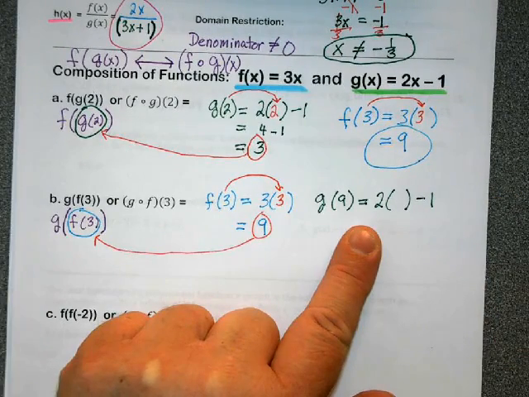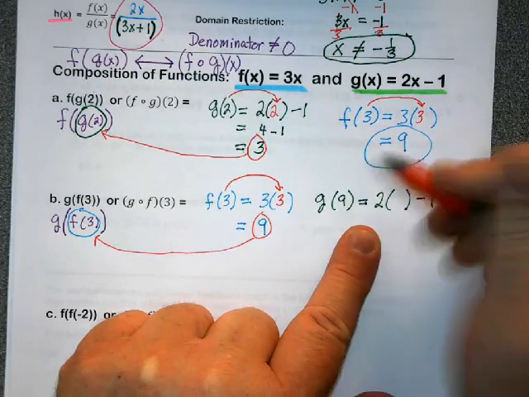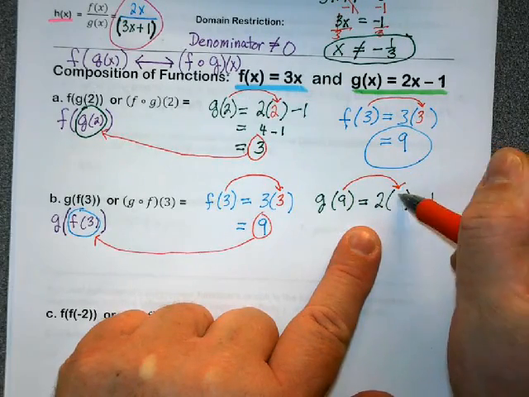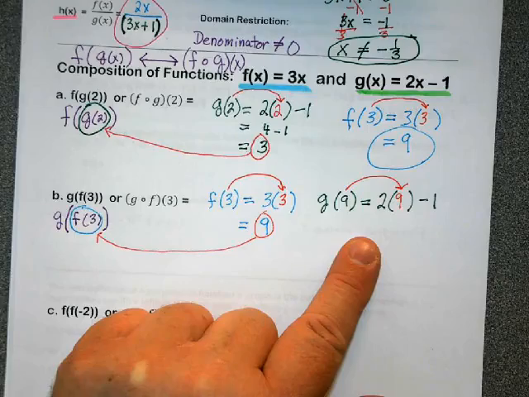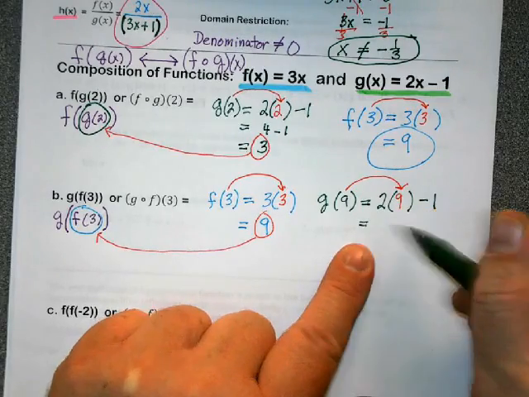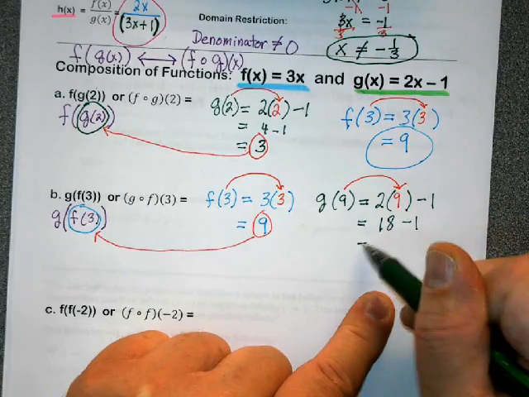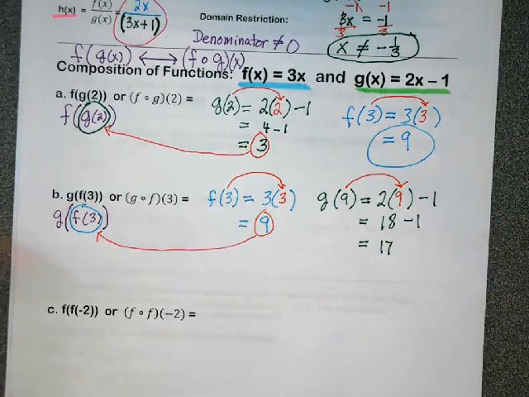I'm going to substitute in 9 for my x. So I have 18 minus 1, which is 17. Got all my substitutions in. That's my answer.